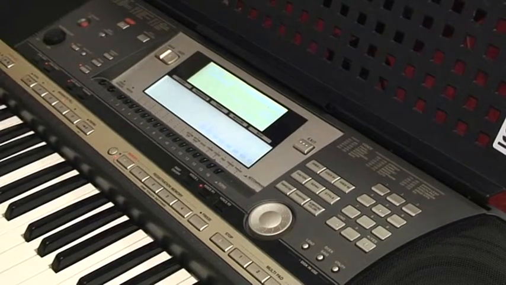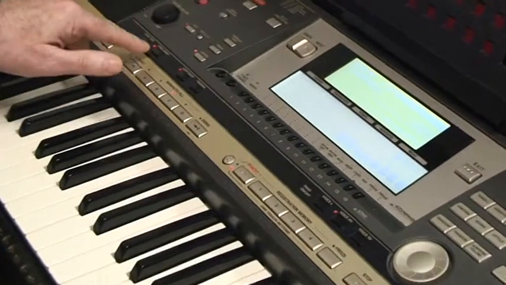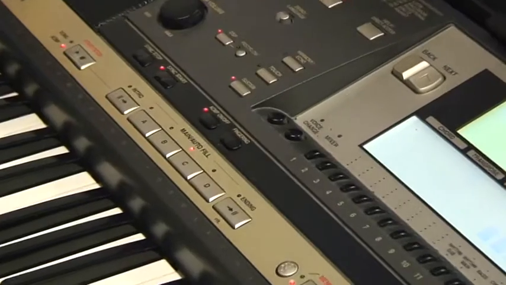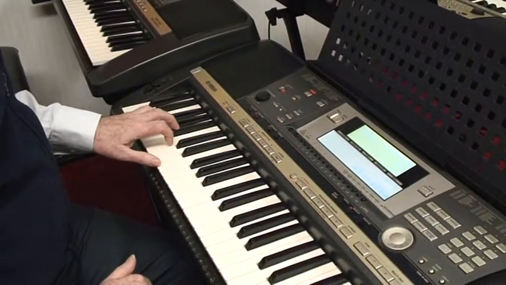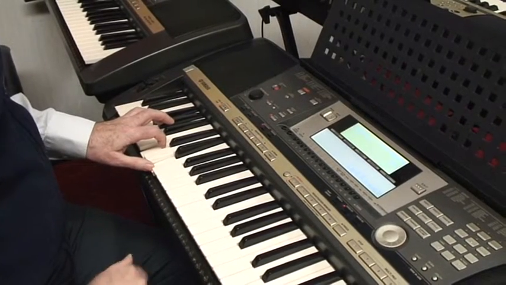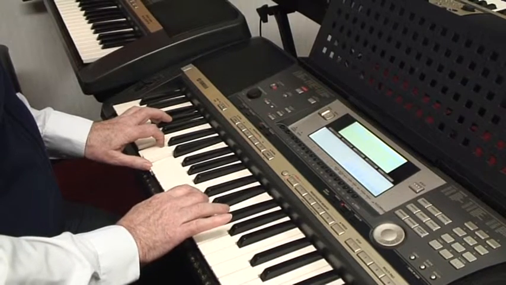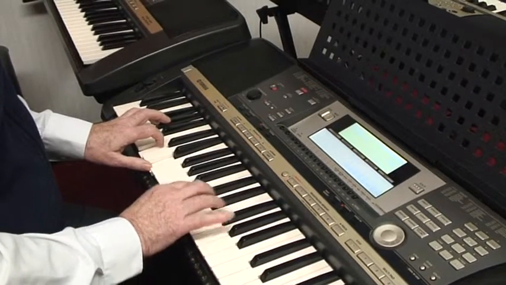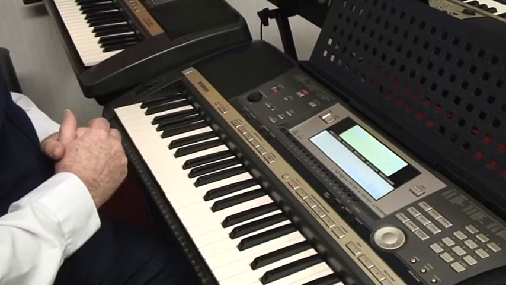Now, if I put this, what they call the sync start, I've got this accompaniment button on, the sync start button. Now what that means is as soon as I play a chord on the left hand, like this, it bursts into life. Okay, so there you are. So that's the sync start button.